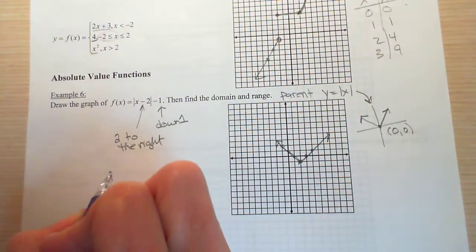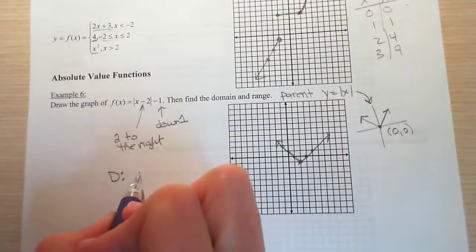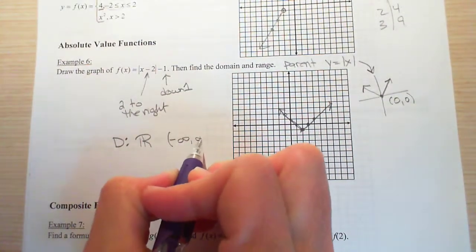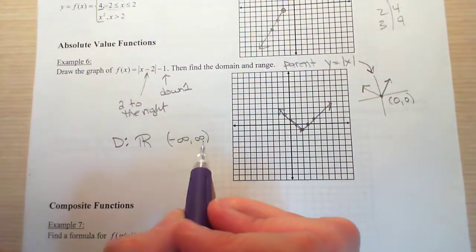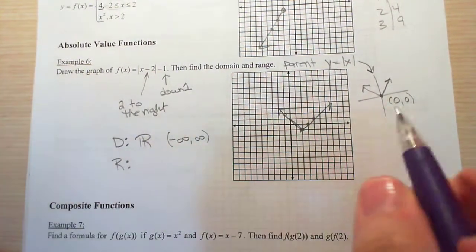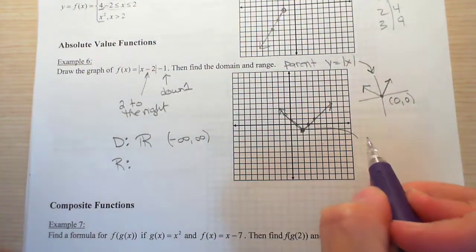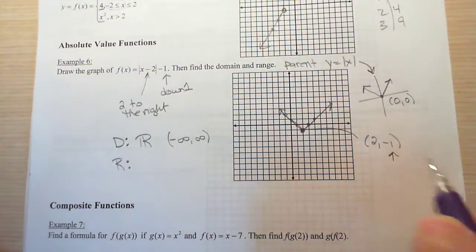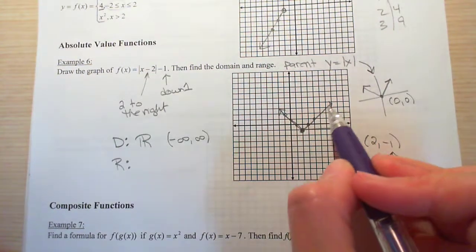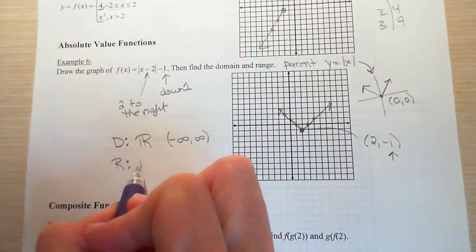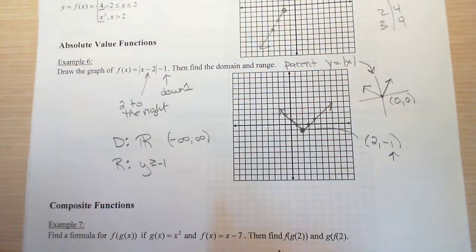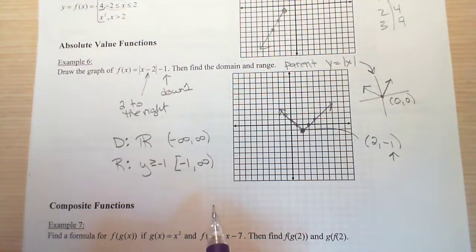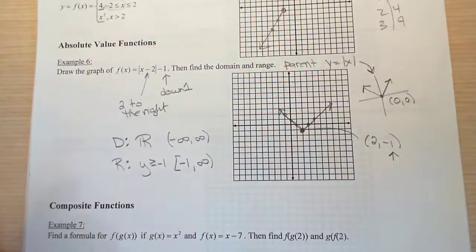Now let's do domain and range for this. The domain for absolute value is always going to be all real numbers, because any x value can be on that graph. So that's the interval from -infinity to +infinity. And the range, think of your y values. This is the lowest y value, right? This point over 2, down -1. That y value is my lowest y value. And then it goes up forever. So this is y must be greater than or equal to -1, or -1 to infinity is the interval where all my y values exist.